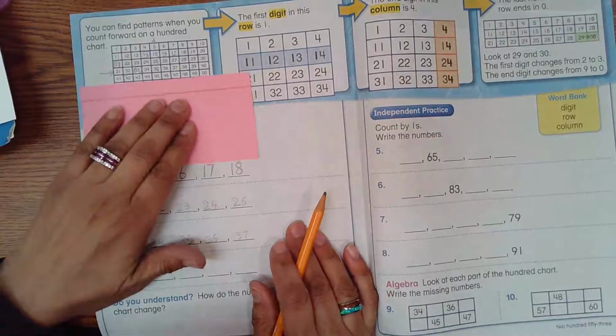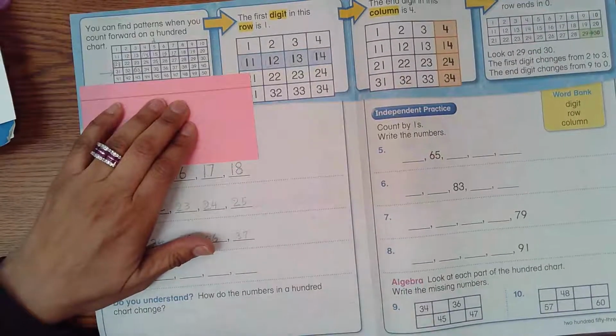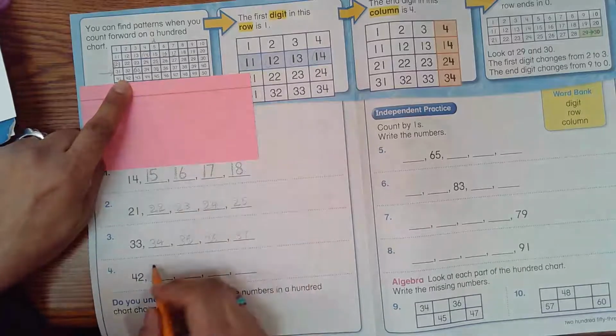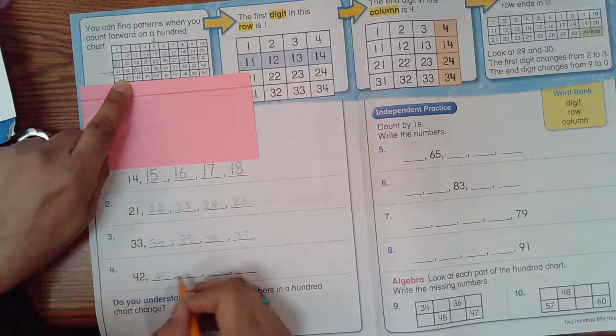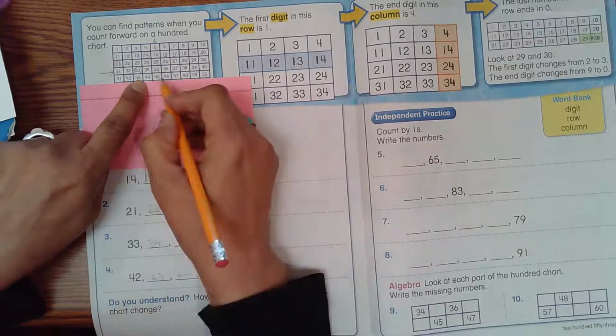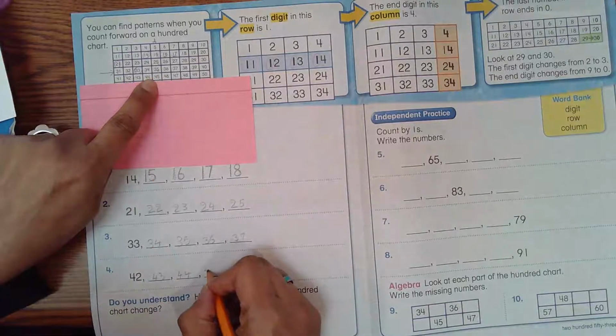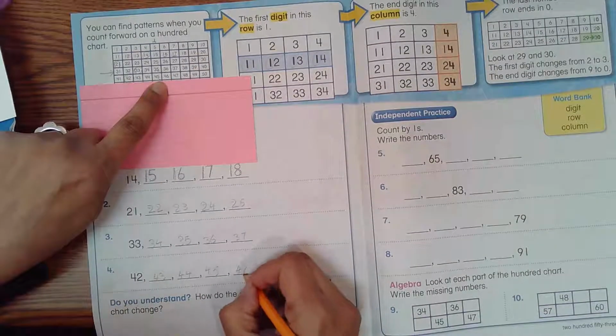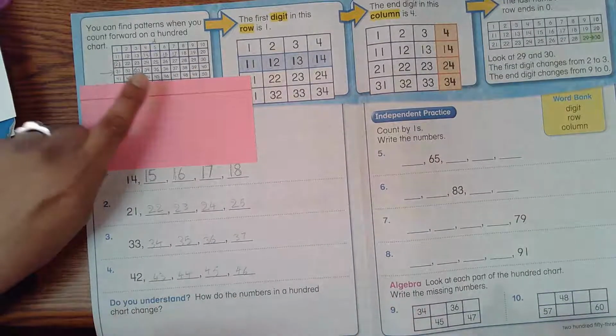So I'm gonna cover what's under because I don't want to mix up. And then I can count 42, one more, 43, 44, 45, 46.